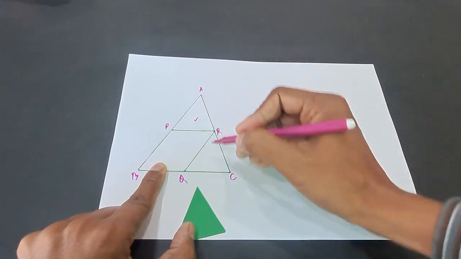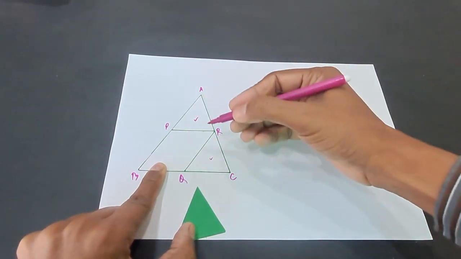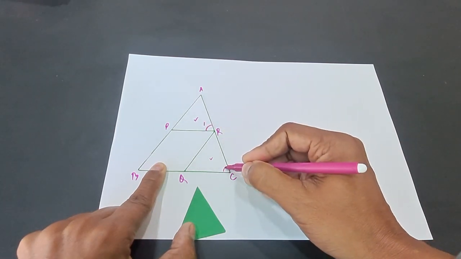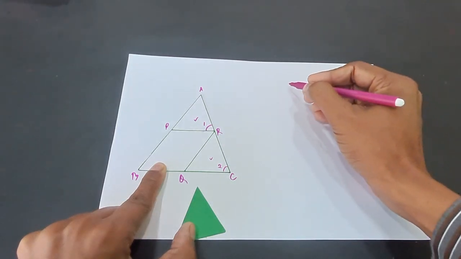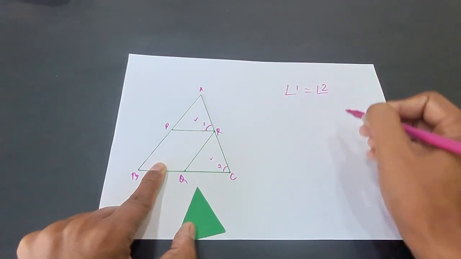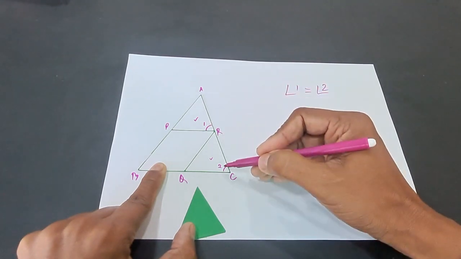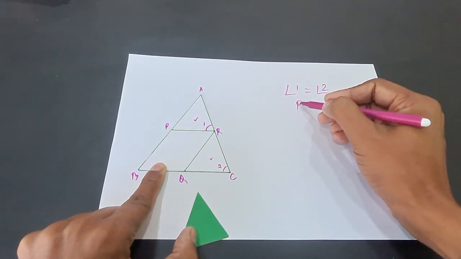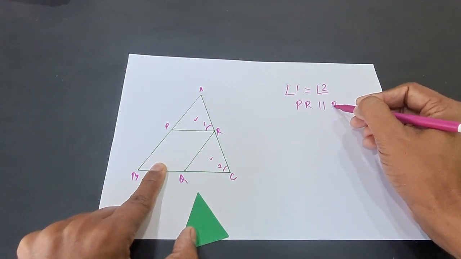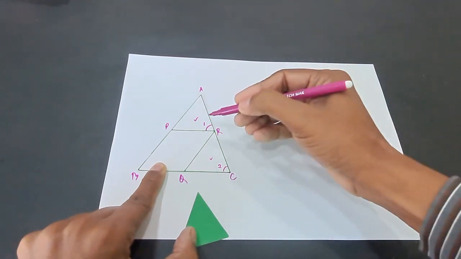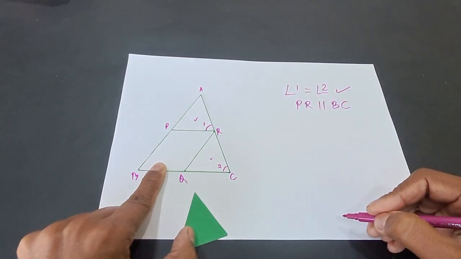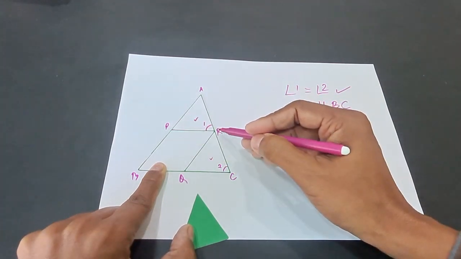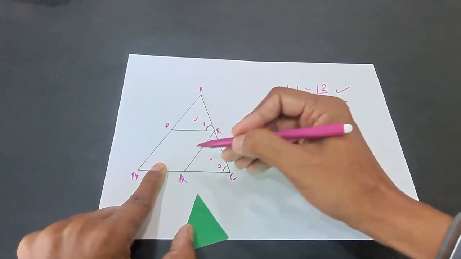So if these two triangles are congruent, then their corresponding parts are equal, and therefore this angle 1 and this angle 2 are equal. And if angle 1 and angle 2 are equal, they form a pair of corresponding angles, and that proves that the line PR and the line BC are parallel, because only in case of parallel lines the corresponding angles can be equal. This is the first part where we have proven that the line joining the midpoints of two sides of a triangle is parallel to the third side.